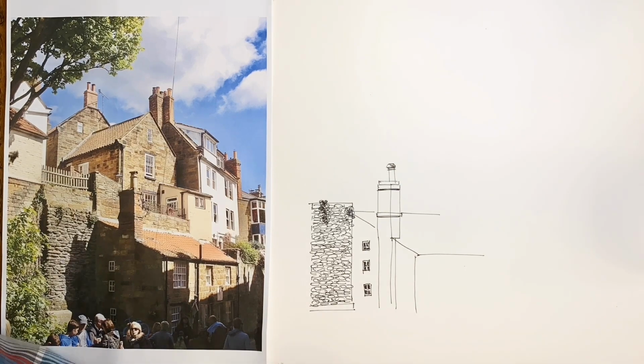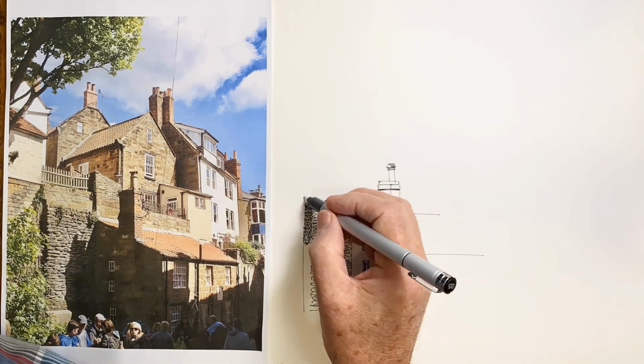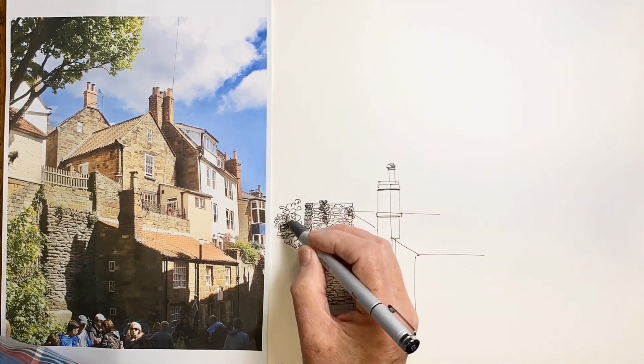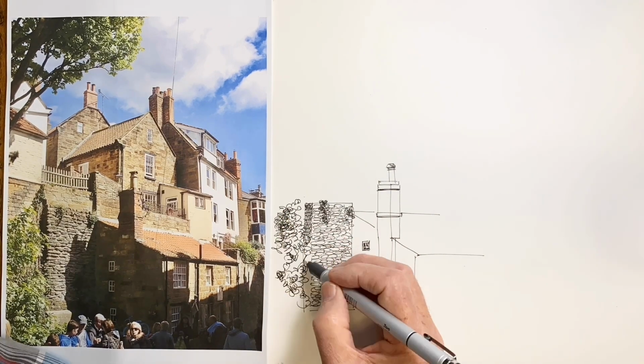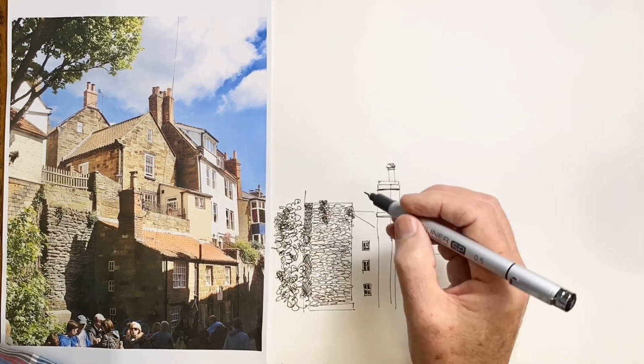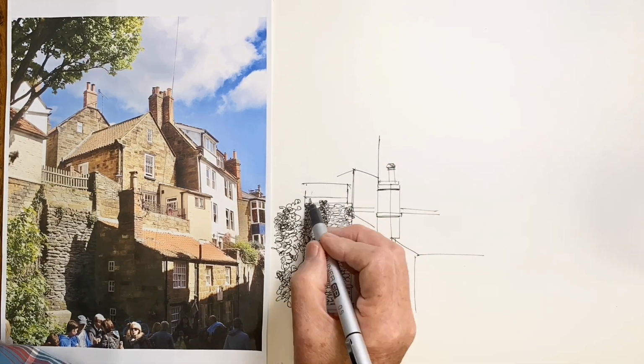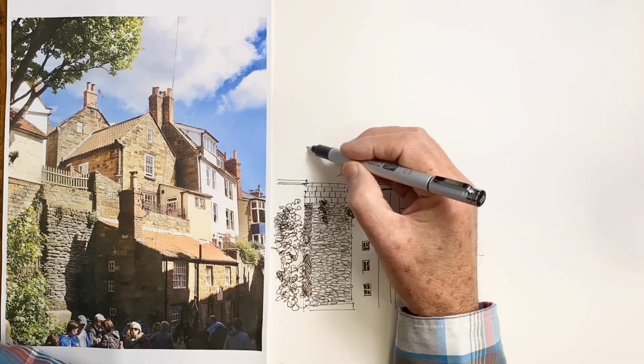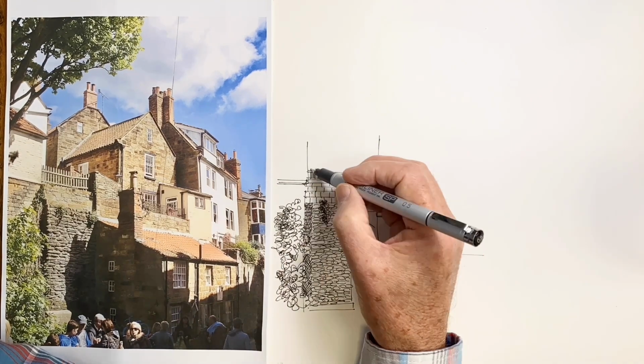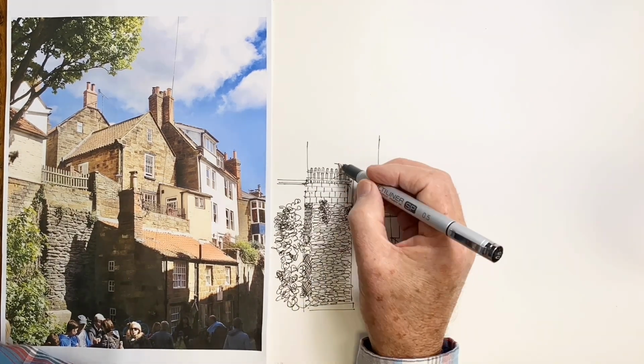Instead of observing what's really there, including the perspective lines of the stone rows, I've just started to draw a pattern for stones all over, all the way down. And then I do the same thing for the foliage on the left-hand side. I do a pattern for the leaves rather than trying to work out exactly what's happening.